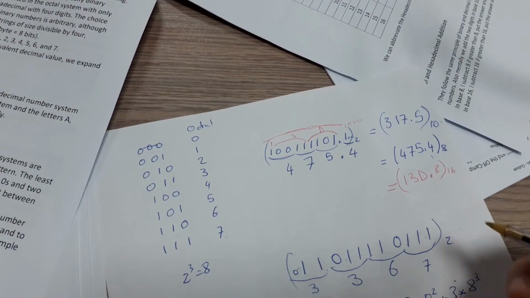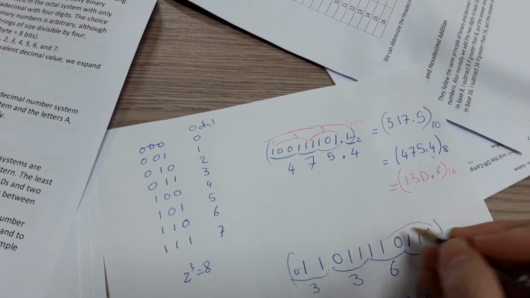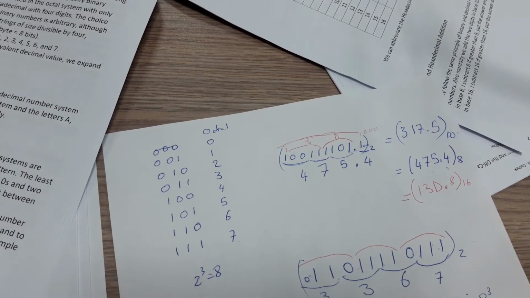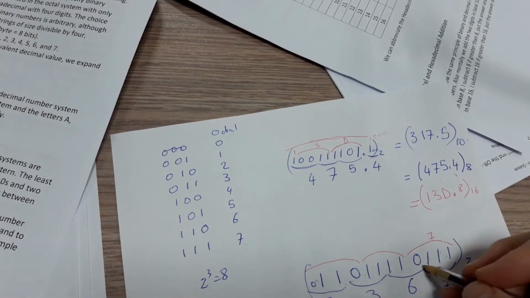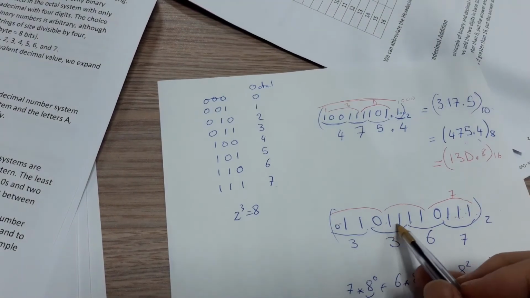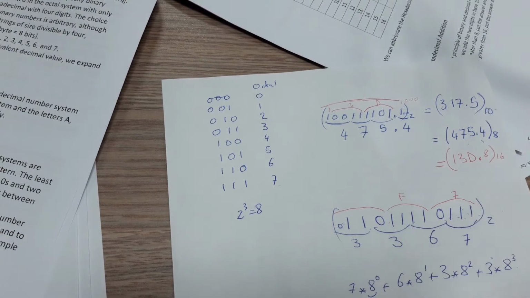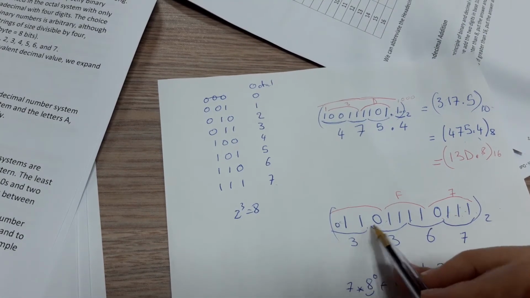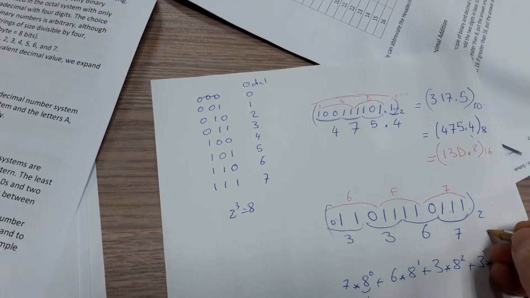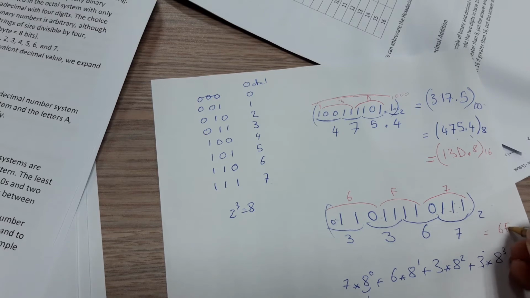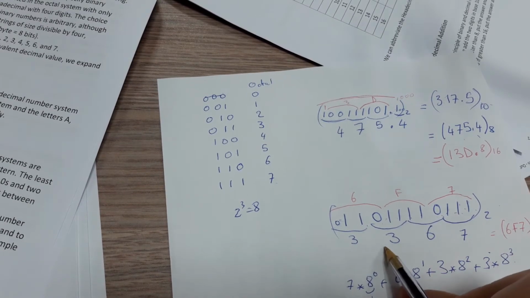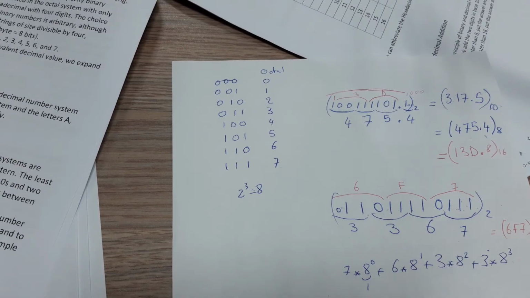For this one, you take 4, take 4, take 4. This is 7: 0 1 1 1, it is 7, as you see here. 1 1 1 1, it is F. 0 1 1 0, I added a 0 here. This is 6. So this is equal to 6F7 in base 16. It is equal to 3367 in base 8.